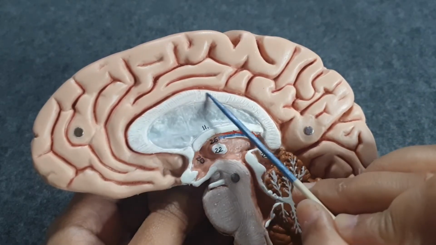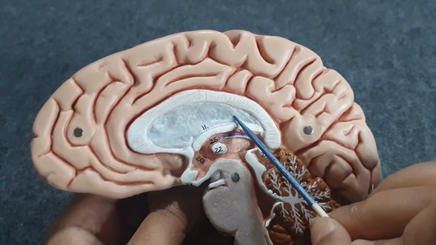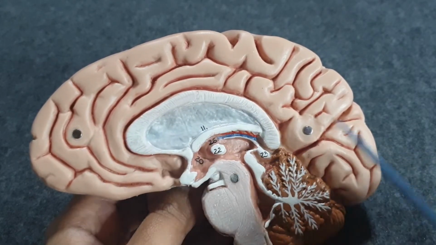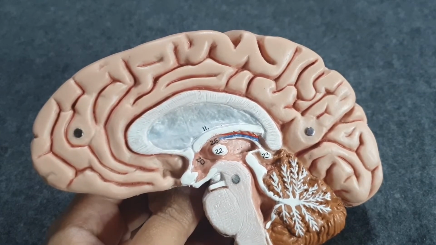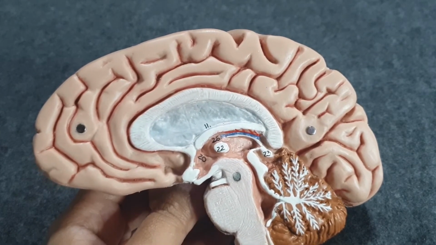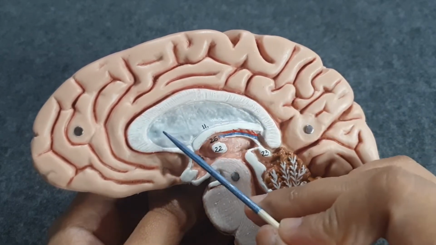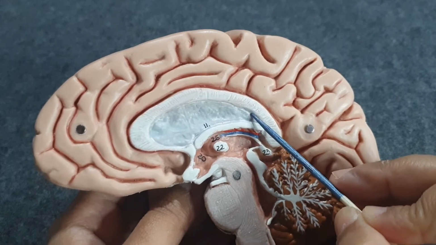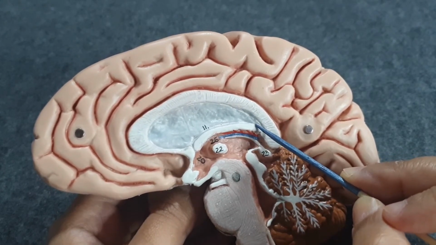Inferior to the corpus callosum is a thin sheet of membrane called your septum pellucidum. It separates the anterior horns of the left and right lateral ventricles of the brain. It runs as a sheet from the corpus callosum superiorly down to the fornix inferiorly.